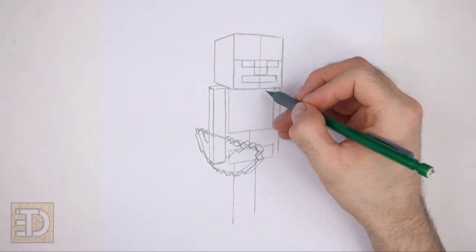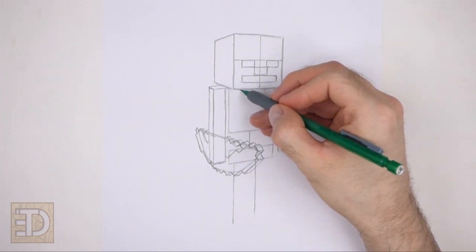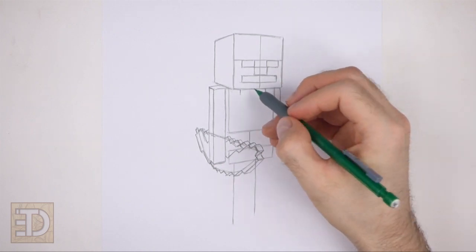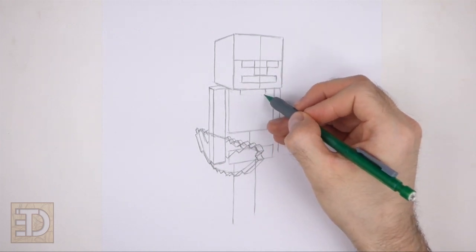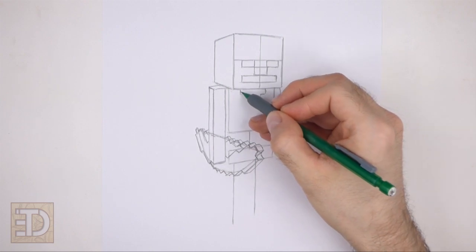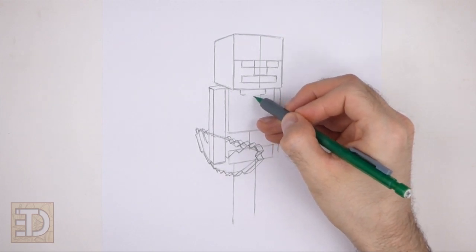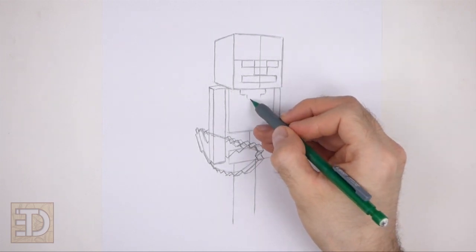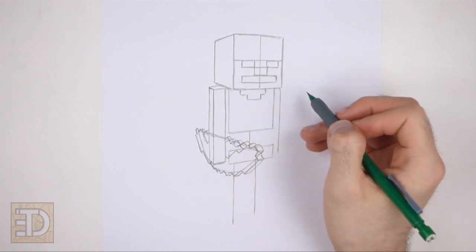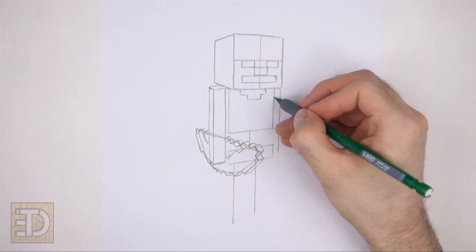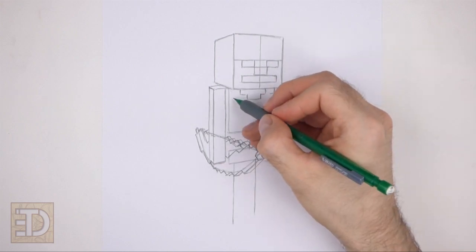Draw a few short angled lines under the head for the first part of the chest. These lines should create a shape that's similar to a wide letter T. Use angled lines for the sides of the shape and a short horizontal line for the bottom. Use the square in the middle as a guide to draw the chest.